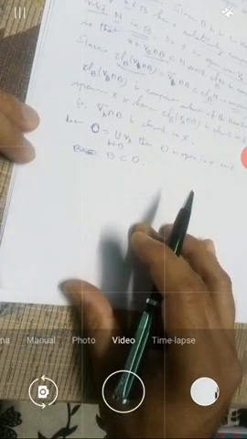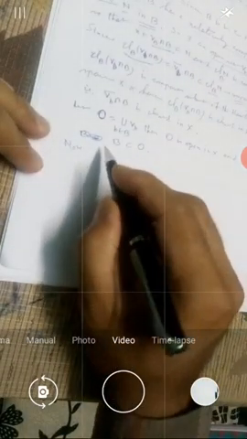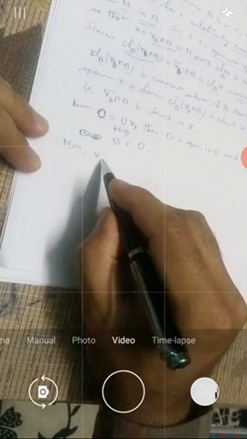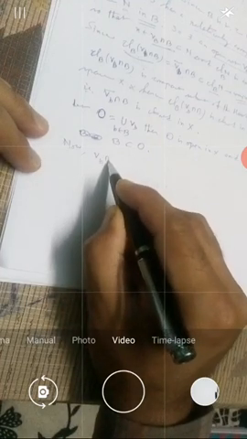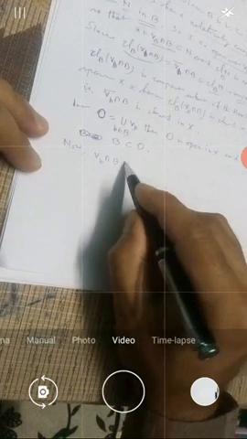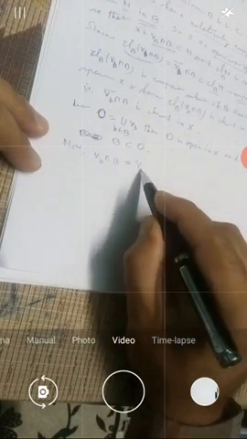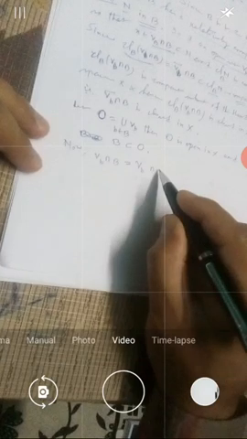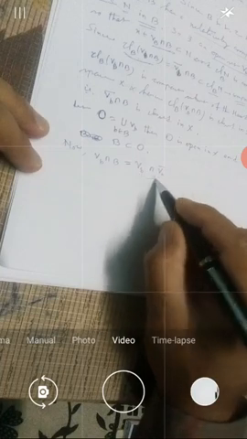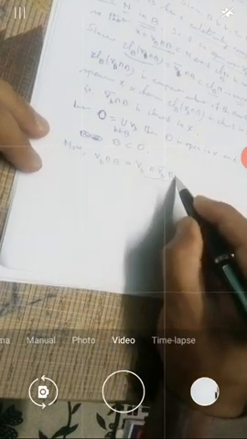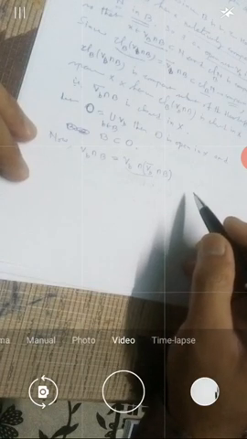Okay, fine. Now let me calculate this. Let me rewrite this VB intersection B in some other way. It can be written as VB intersection VB bar intersection B. VB bar is larger than VB, so it will be again VB intersection B, and intersection is associative, so we can write this.